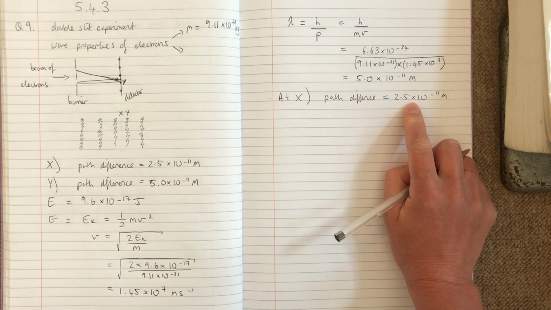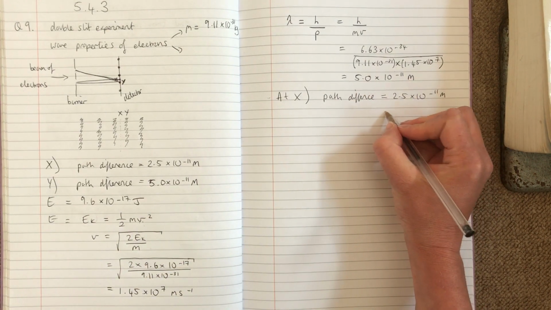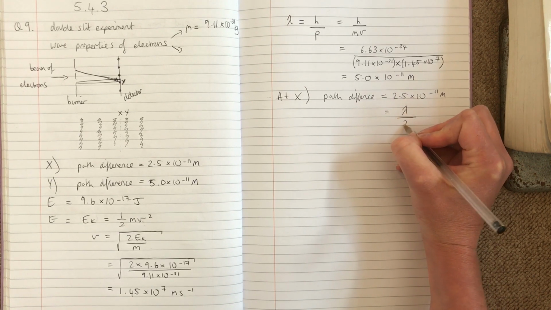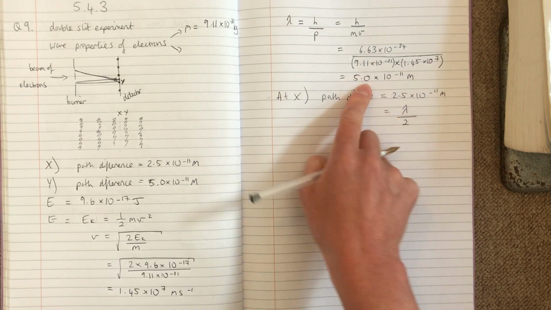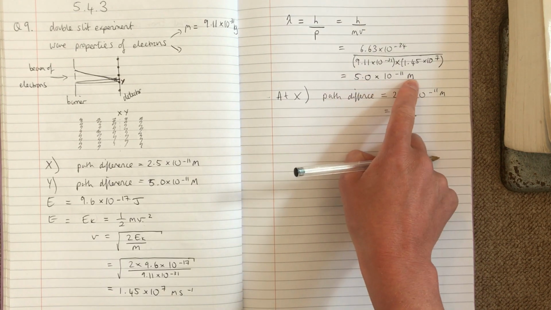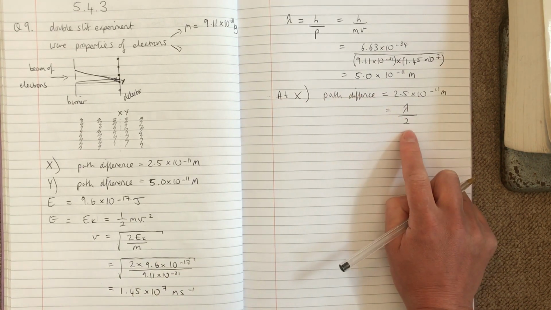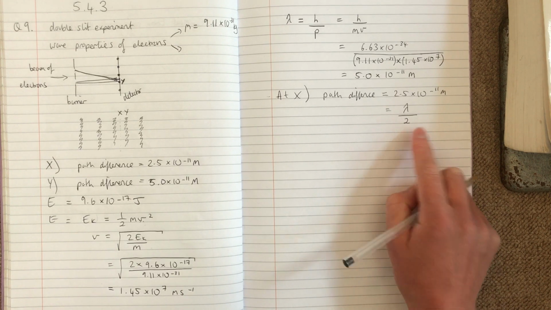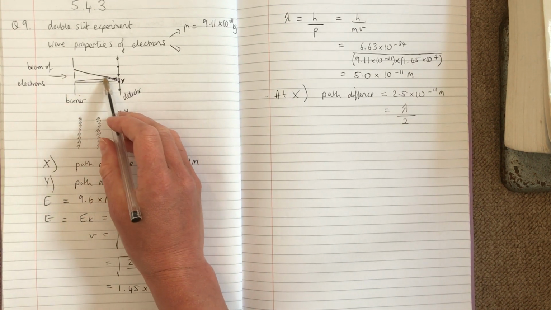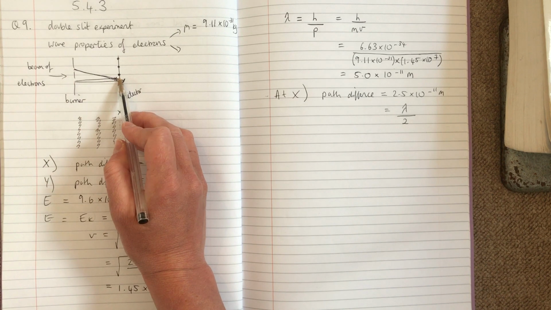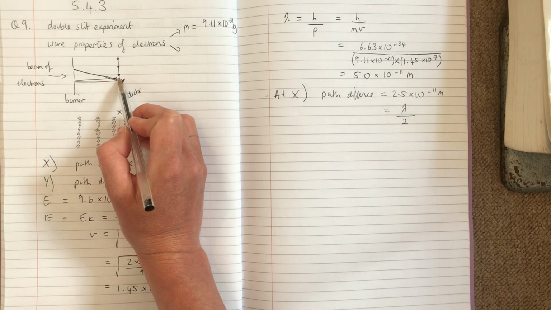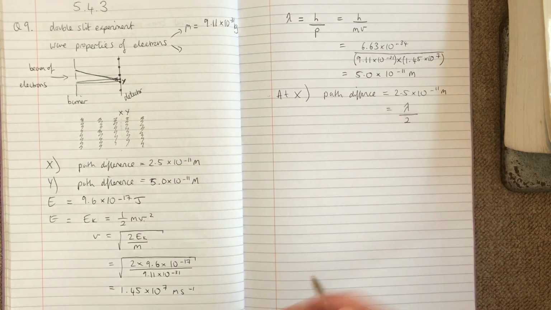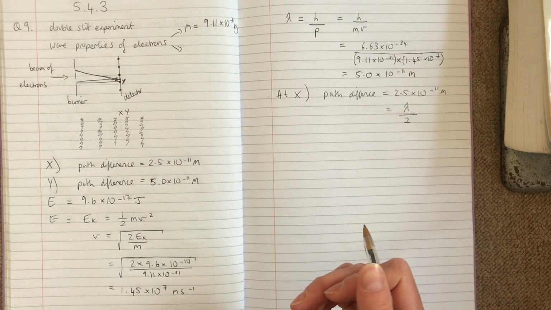If you look at how that compares to the wavelength, you will notice that it is half of the wavelength. 2.5 times 10 to the negative 11 is half of 5.0 times 10 to the minus 11. So the path difference, the difference in the distance travelled to X between this wave and this wave, is half a wavelength.